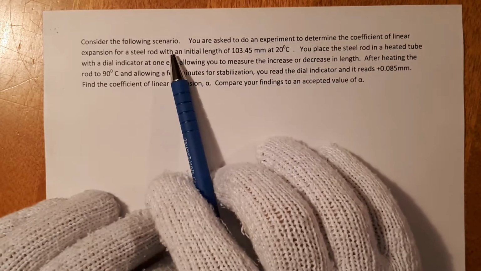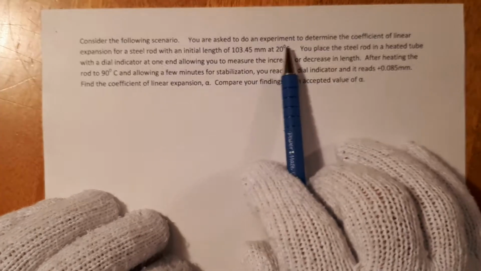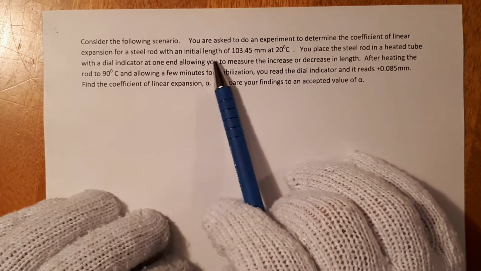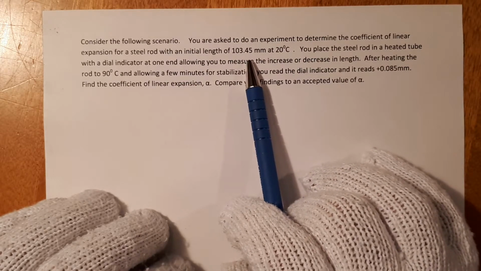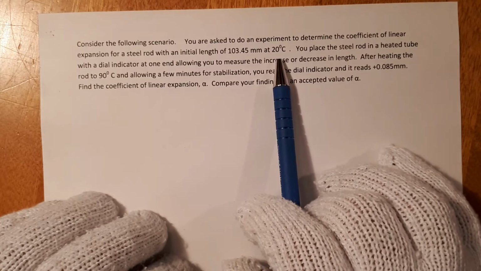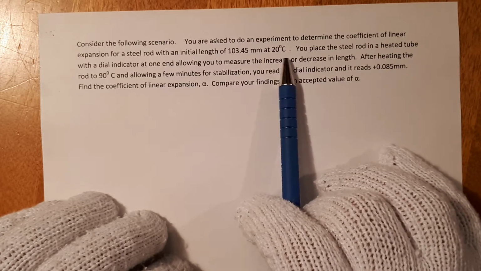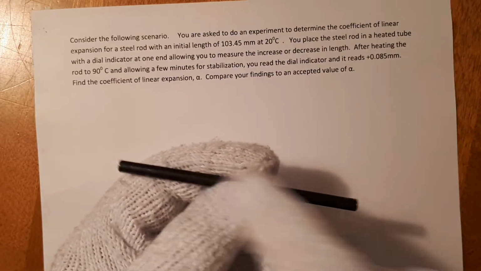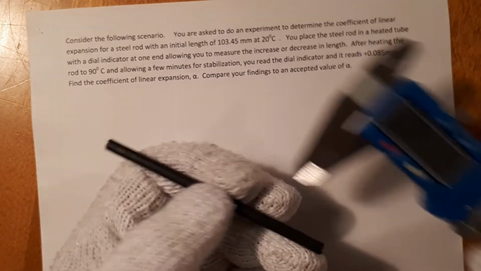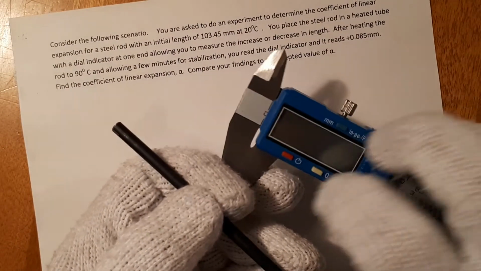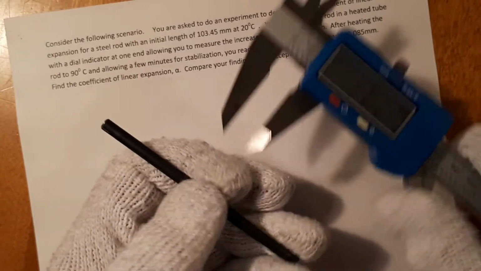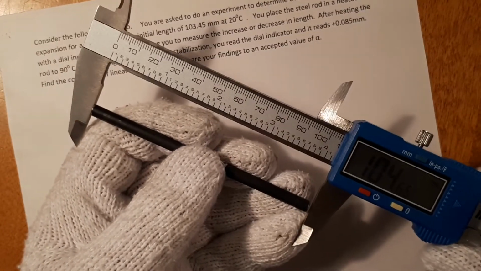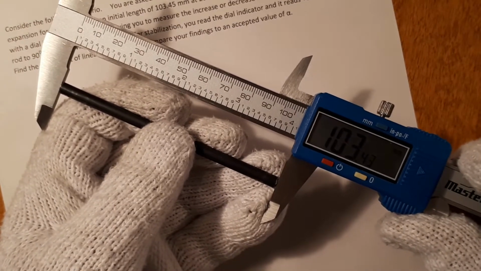Consider this scenario. You are asked to do an experiment to determine the coefficient of linear expansion for a steel rod with an initial length of 103.45 millimeters at 20 degrees Celsius, or basically room temperature. Here is the steel rod, and I can take a measurement of this using a vernier caliper. And I've done that. I've measured this little length of steel here with the vernier caliper.